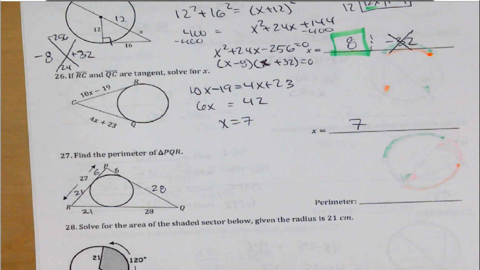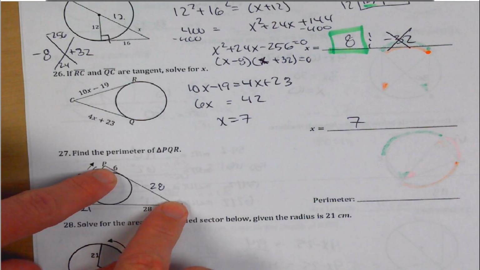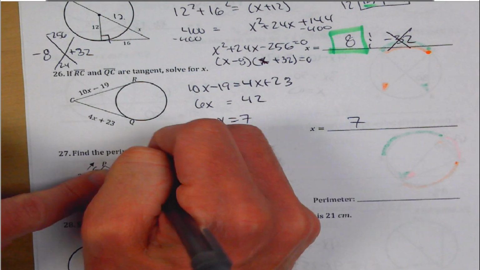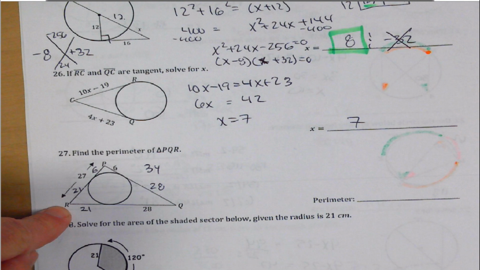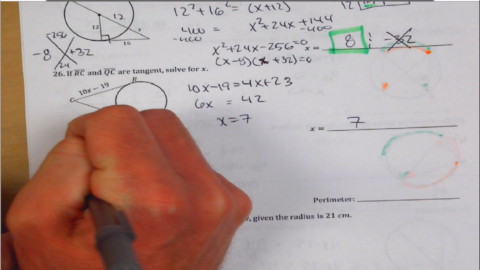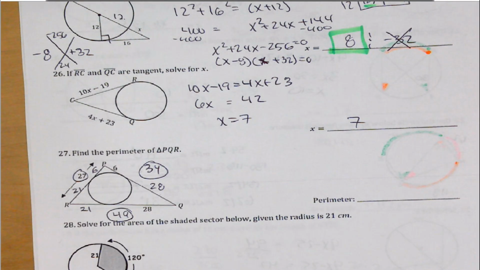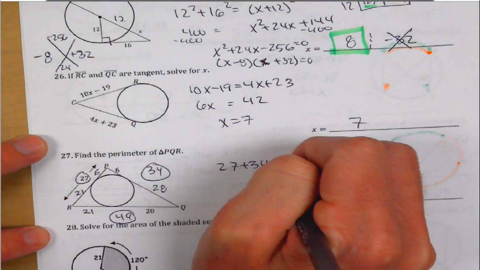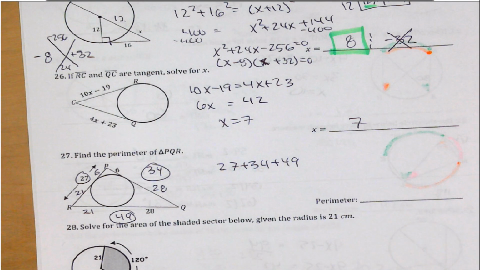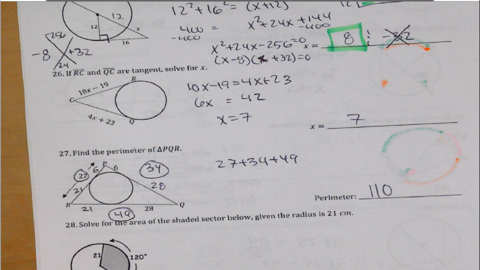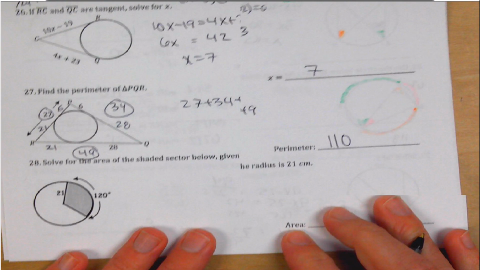So what I like to do is I like to find the whole segment. So this is 6 plus 28. So 6 plus 28 is going to give me 34. And this is 21 plus 28, which is going to give me 49. And then I just add the main sides together, not the little ones. That way I don't accidentally double count something. So I get 27 plus 34 plus 49. And plug that in to make sure I don't make a mistake. And I got 110 as my perimeter, no units on that. So we could put a U on it or just leave it.